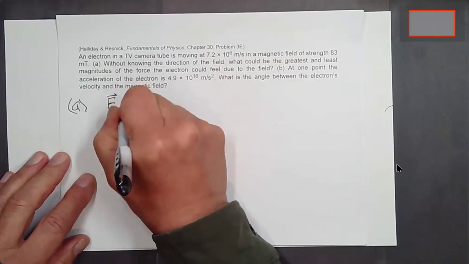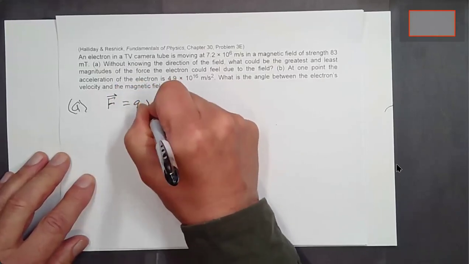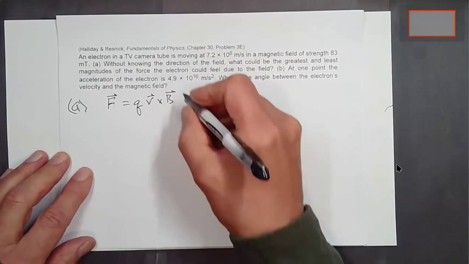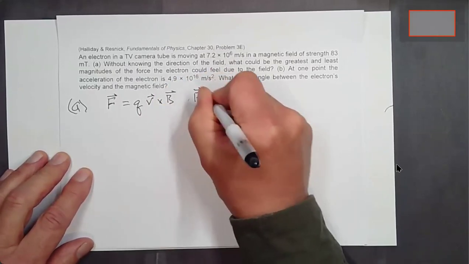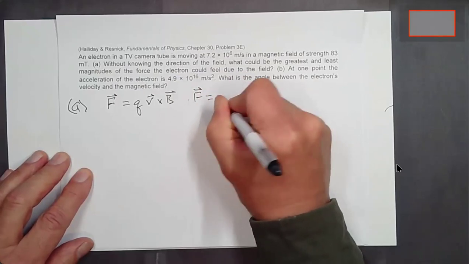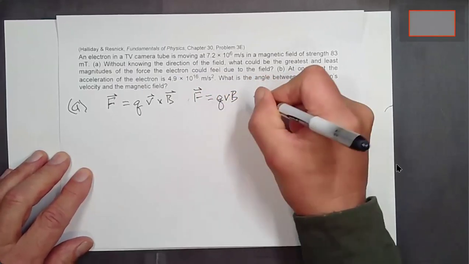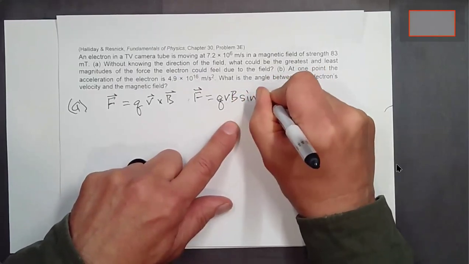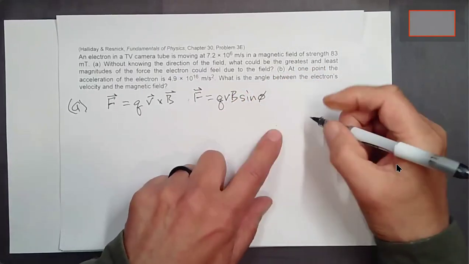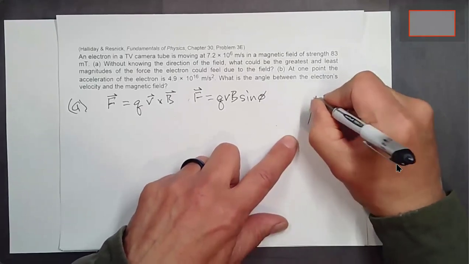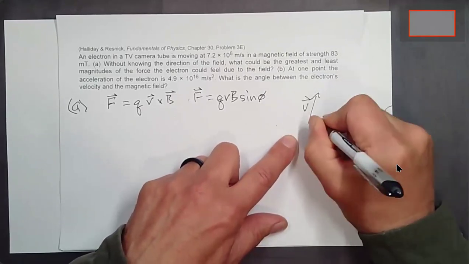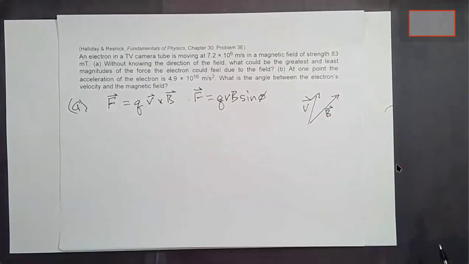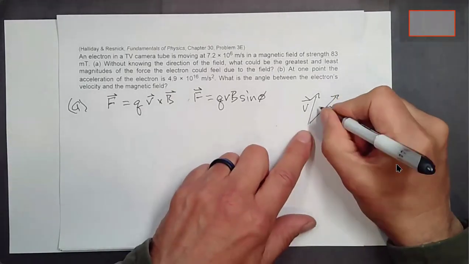So here's the force. It's going to be QV cross B. Now, the magnitude of the force is just going to be QVB times the sine of the angle between V and B. And so illustrating that, here's V, here's B, and here's phi.